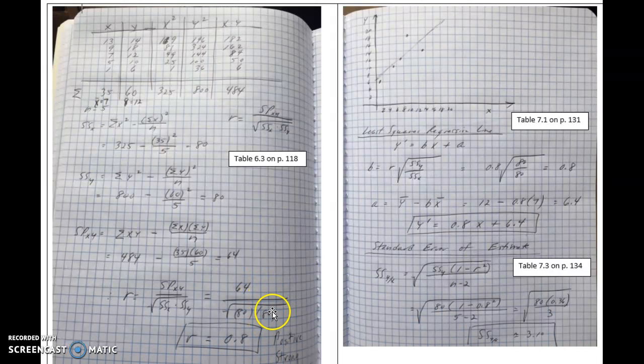And then the 64 divided by this denominator is the final value of 0.8, which is my correlation coefficient, or r. And as you can see, it is positive. We predicted over here from looking at the scatter plot that this was going to be a positive correlation. So 0.8 is positive, and it is closer to 1 than it is to 0. So it's a fairly strong correlation.